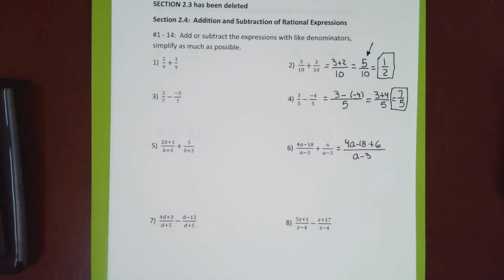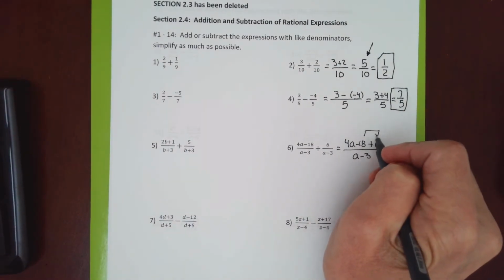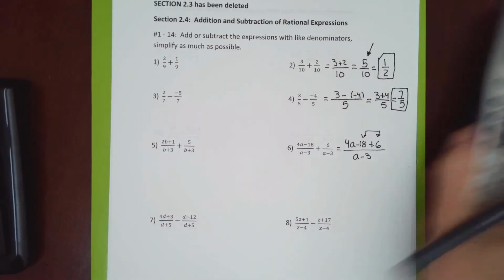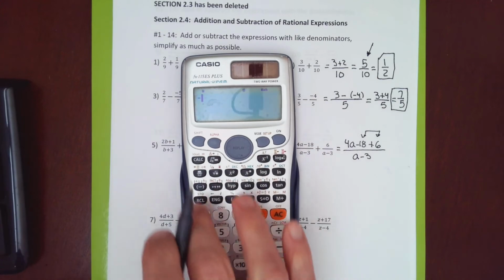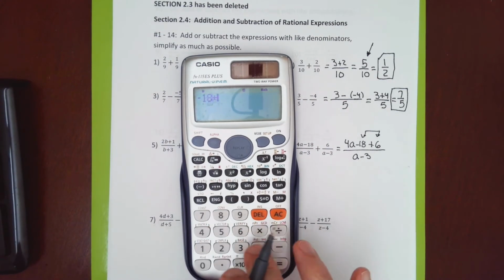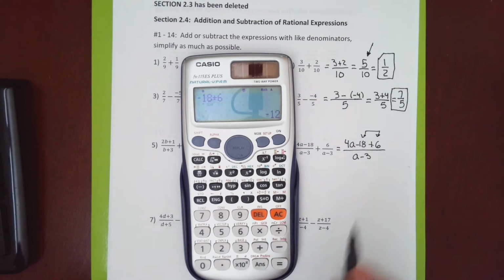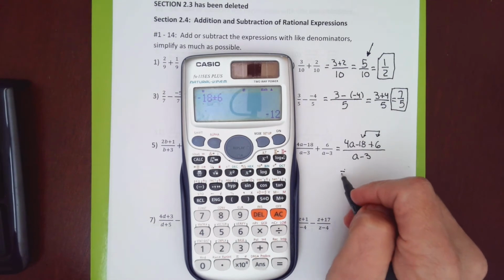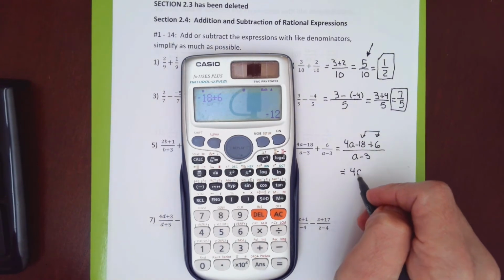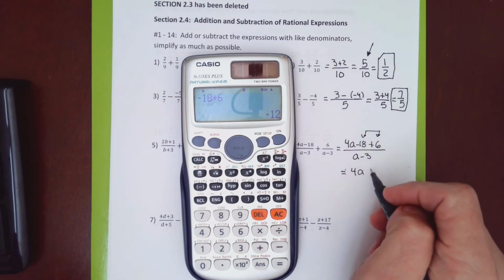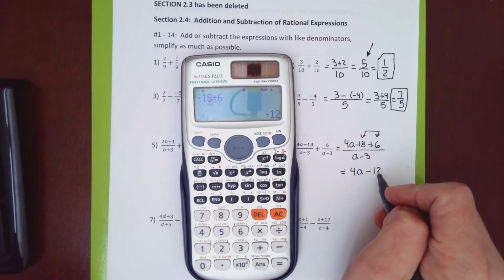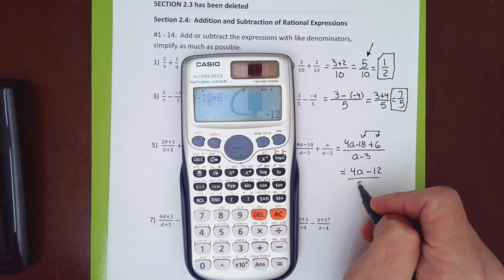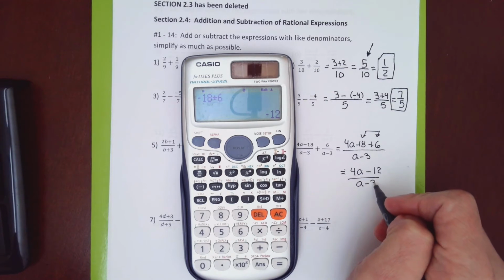When I'm dealing with variables, after I make the two fractions into one, I need to combine like terms. And in the numerator here, there's definitely not like terms. The negative 18 plus 6 can be combined to a negative 12. If I stopped here, this would be like stopping at 5/10 for problem 2, because this fraction is actually reducible.